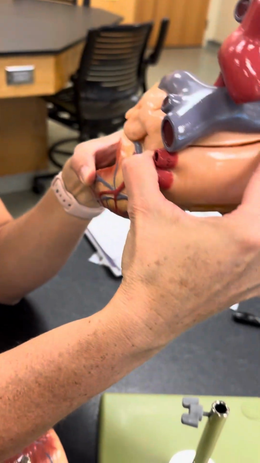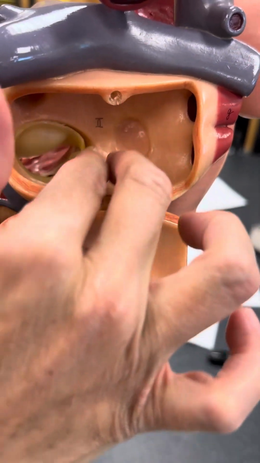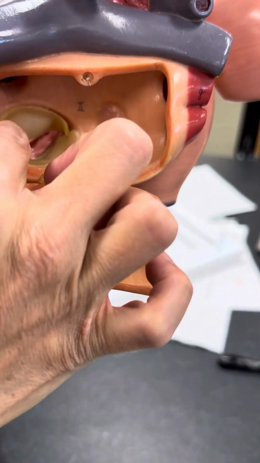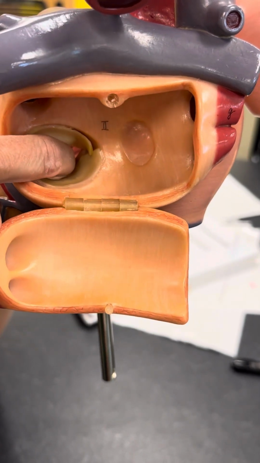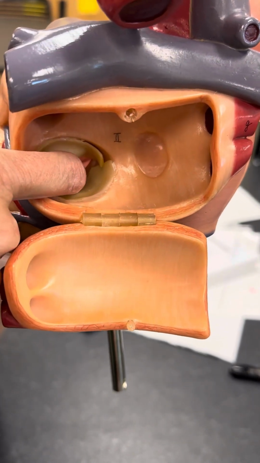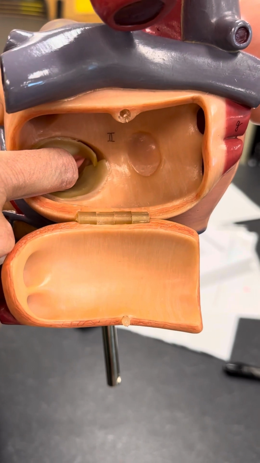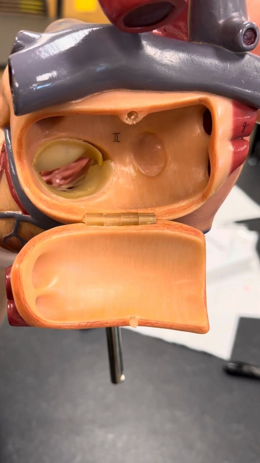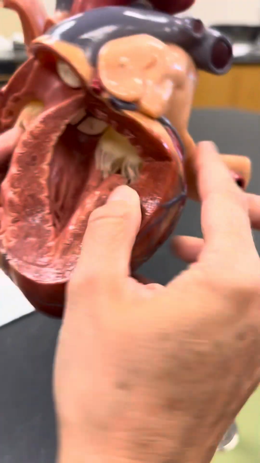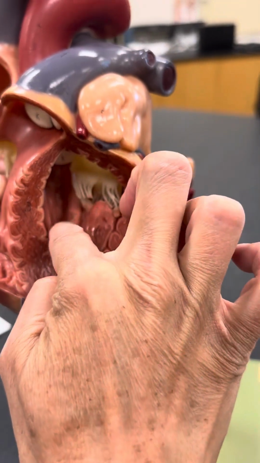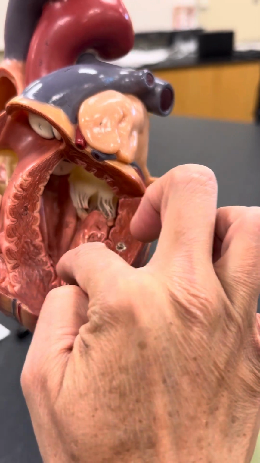We're gonna pull into this pocket here, which is the left atrium. The left atrium is then gonna go through the left atrioventricular valve, or called the bicuspid. Once we pass through the bicuspid, we're coming into the left ventricle.